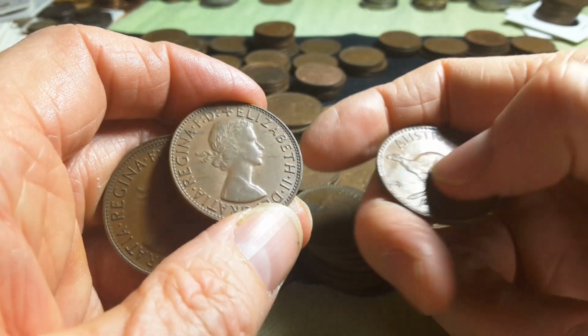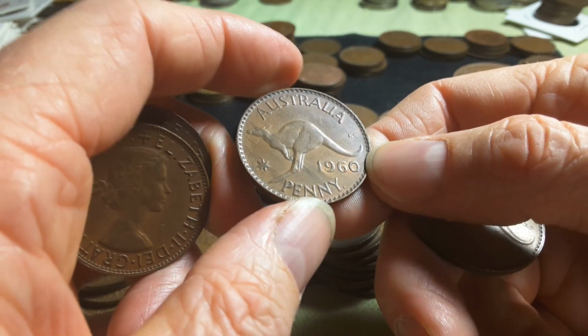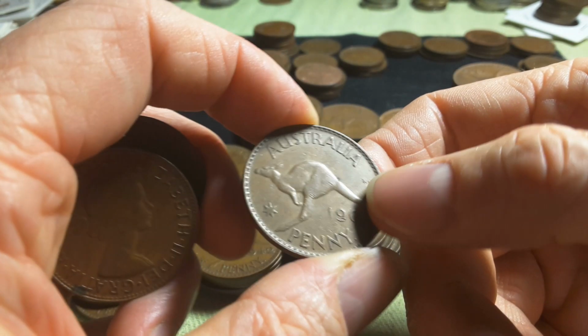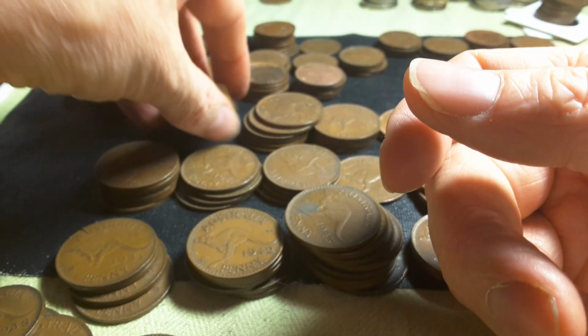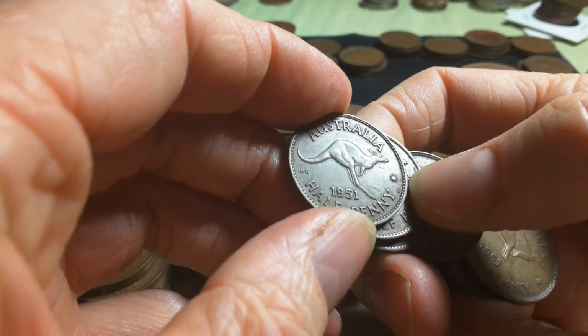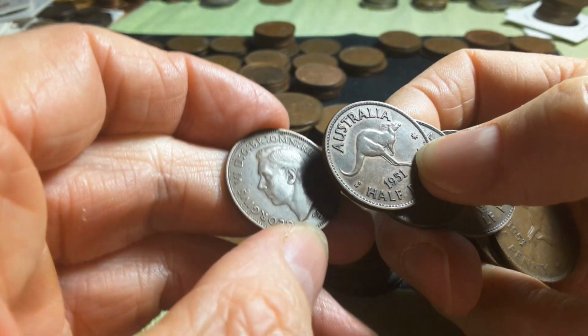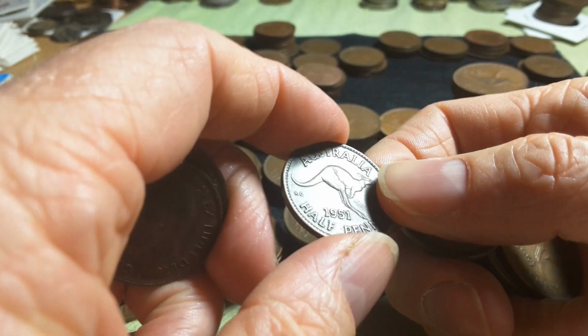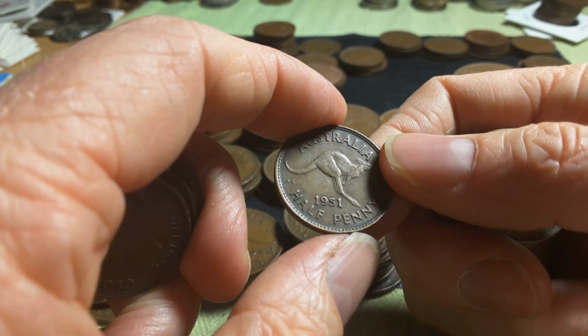So anyway, ghosting, that's basically it. Oh, 1960, you've got ghosting on that one. I would say ghosting is more common on the penny because it's a larger coin. Let's have a look at half pennies. These ones probably have less ghosting. Can you see it on there? Nope, I don't see any on there.